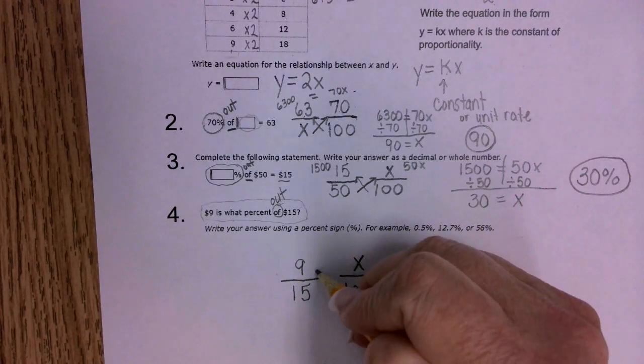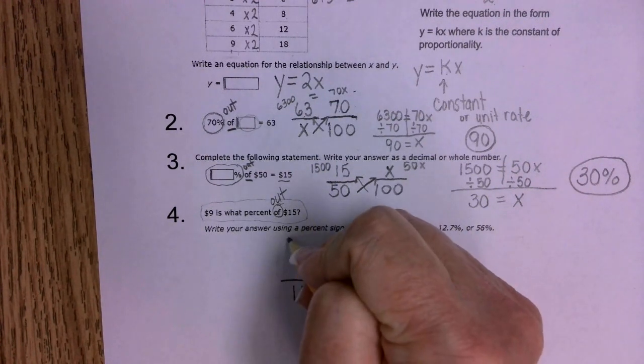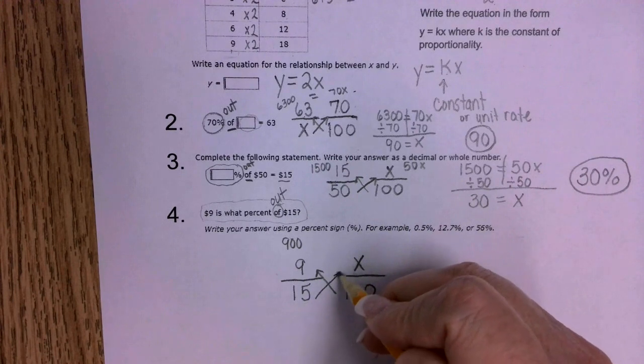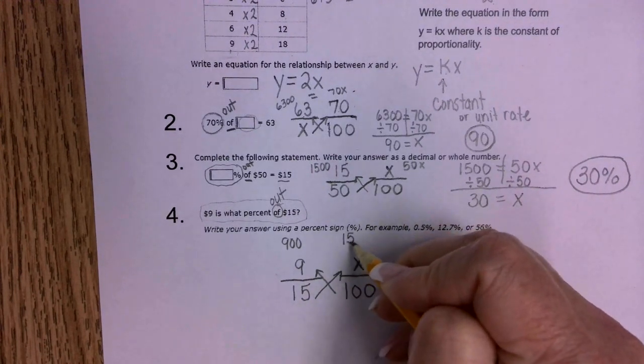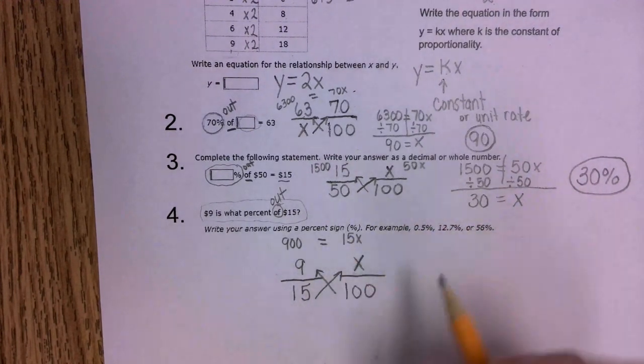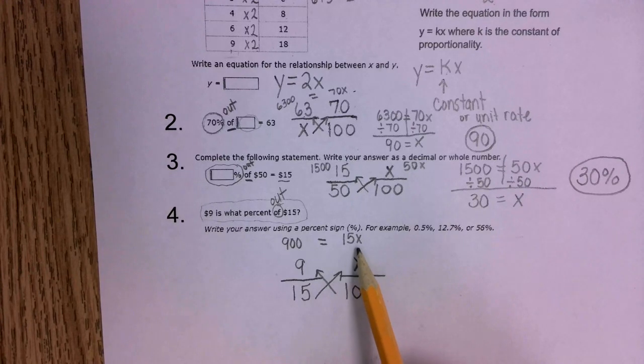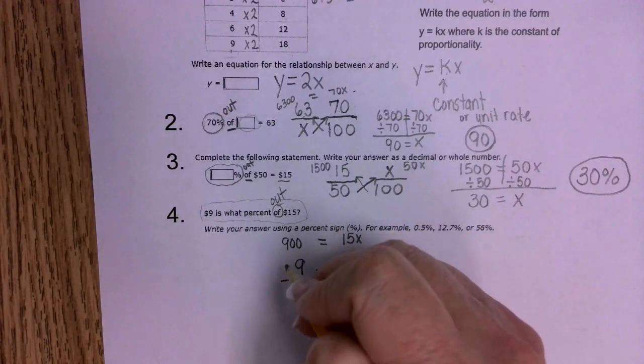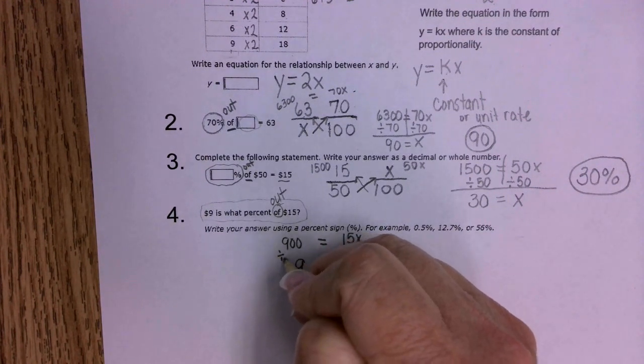I cross multiply. 9 times 100 is 900. 15 times x is 15x. So I'm looking for some number times 15 that's going to give me 900. To figure out what that is, I divide by 15.